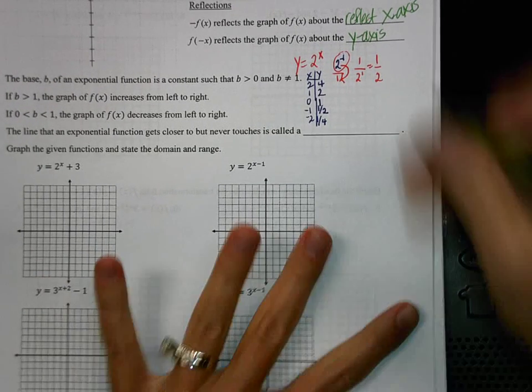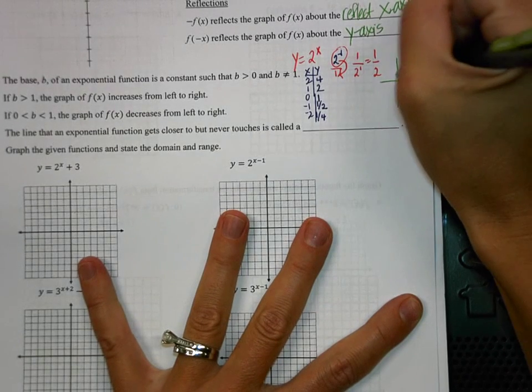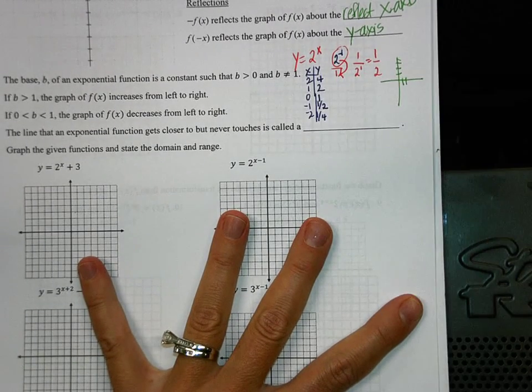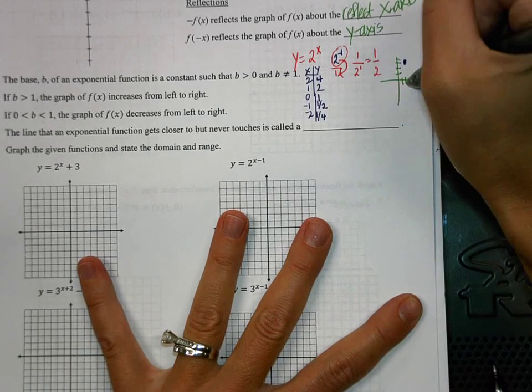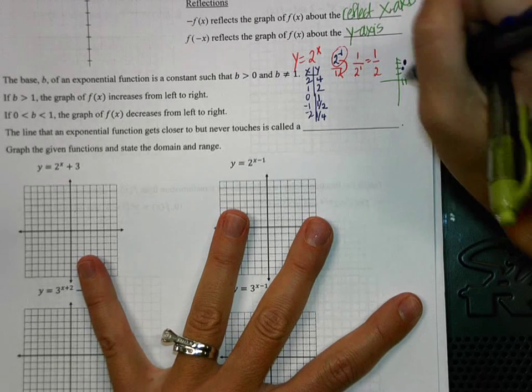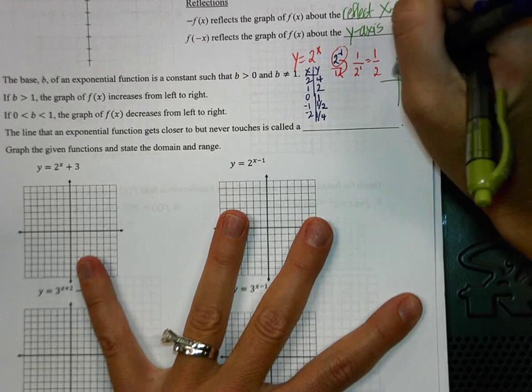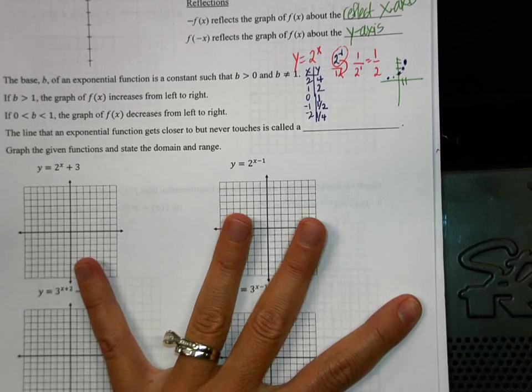Okay, so if I were to graph this, I would go right 2, up 1, 2, 3, 4. I'm going to make that a different color. Make my point. And then it goes right 1 and up 2. And then 0, up 1. And then negative 1 and we get 1/2, and negative 2 and I get 1/4.